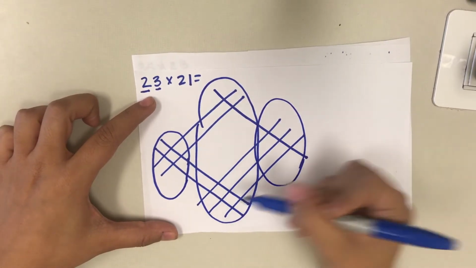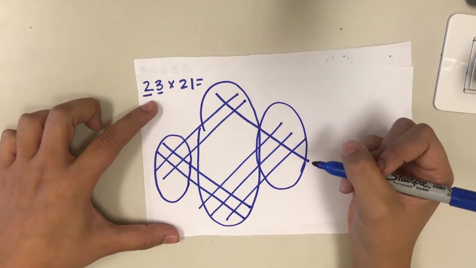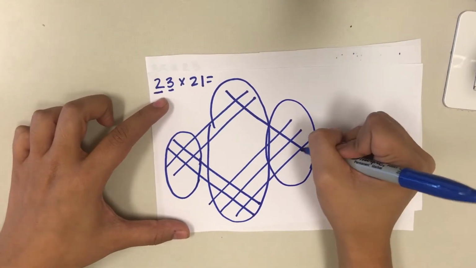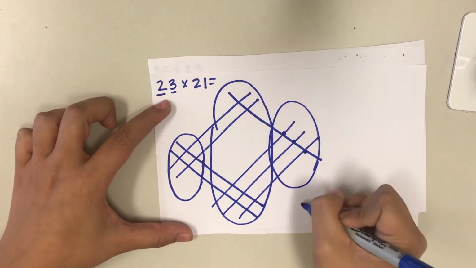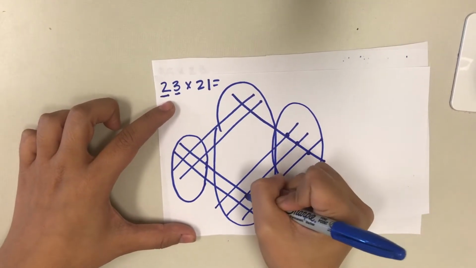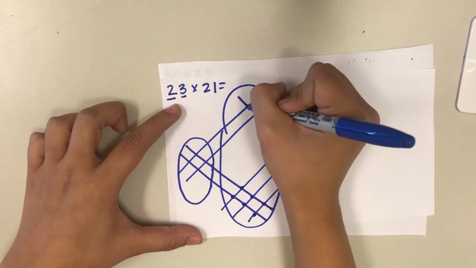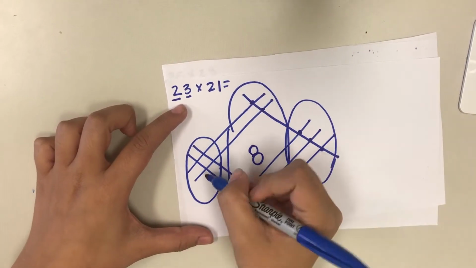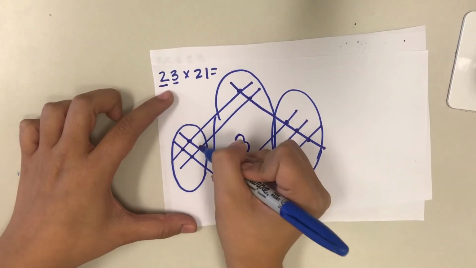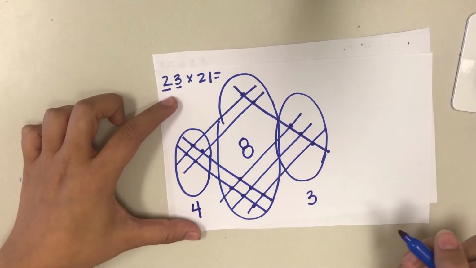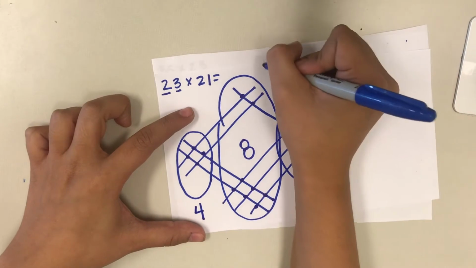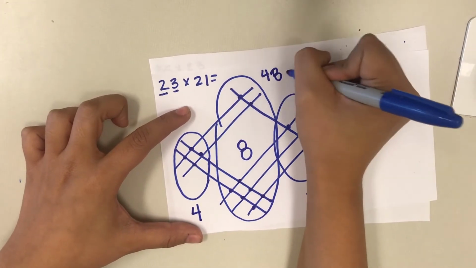Starting from right to left, see where the lines meet. So 1, 2, 3. 1, 2, 3, 4, 5, 6, 7, 8. And lastly, 1, 2, 3, 4. So our answer for 23 times 21 is 483.